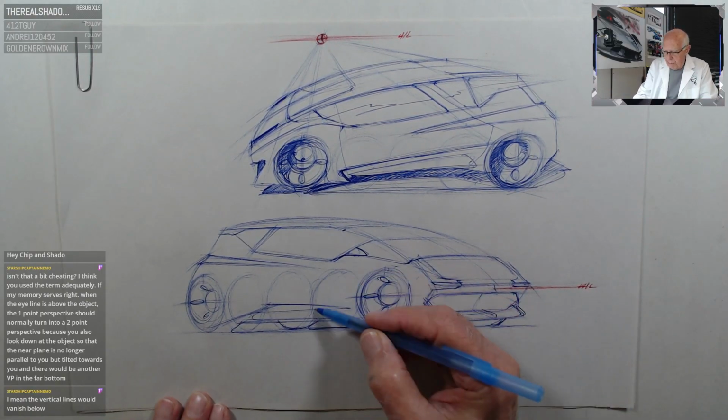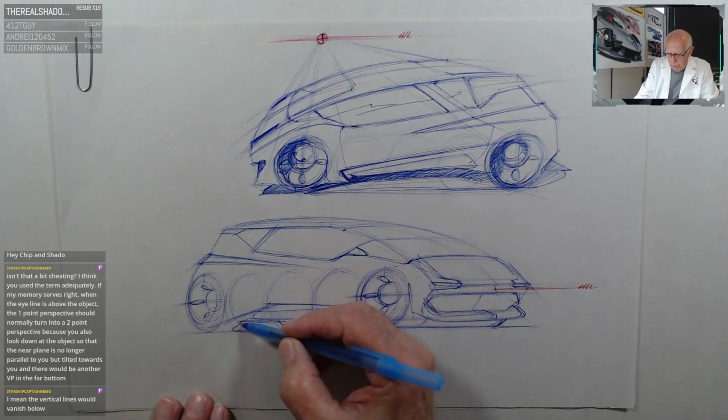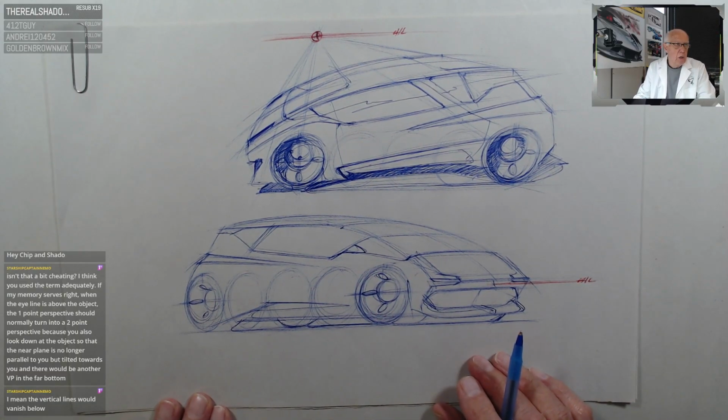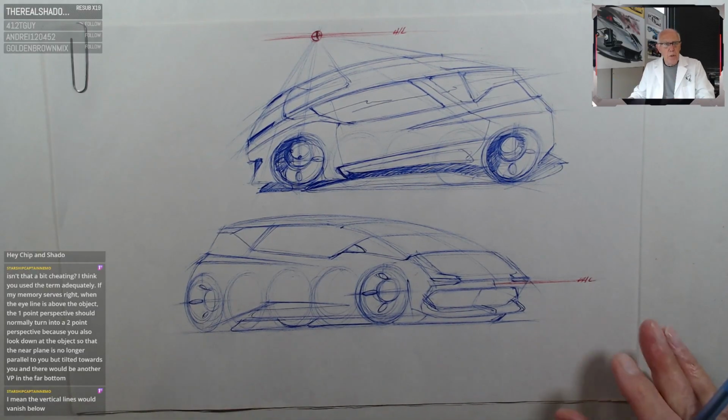We're laying 1 down, coming 1, 2, 3, 4 back. There's your wheelbase, and you're all set to go. And little by little, you've got that proportion coming together nicely for you.